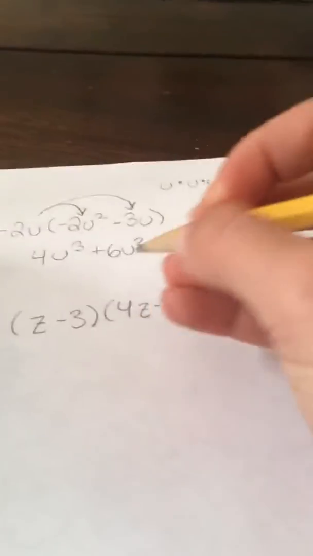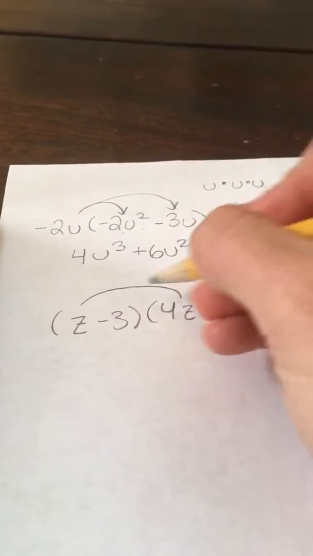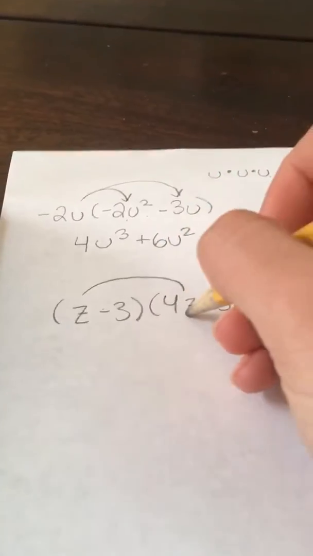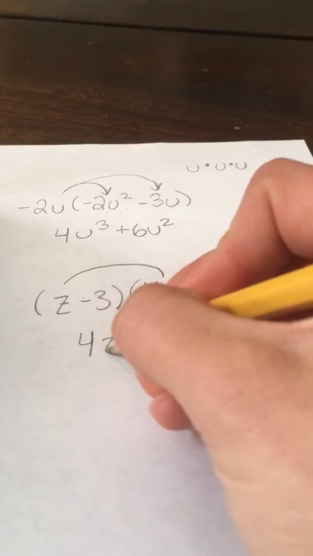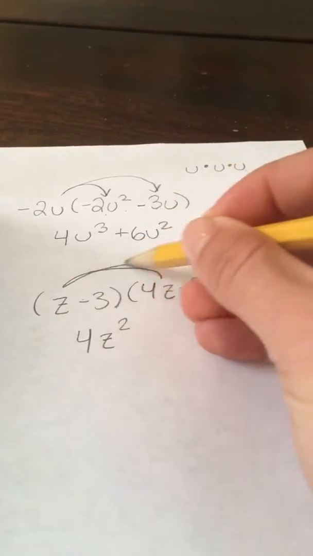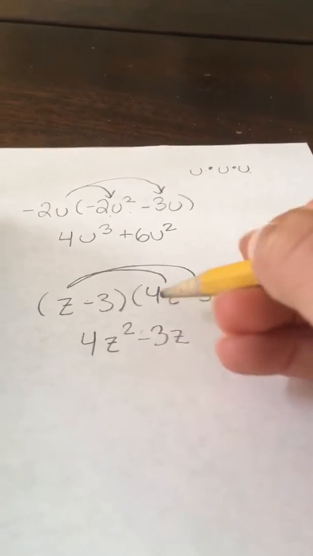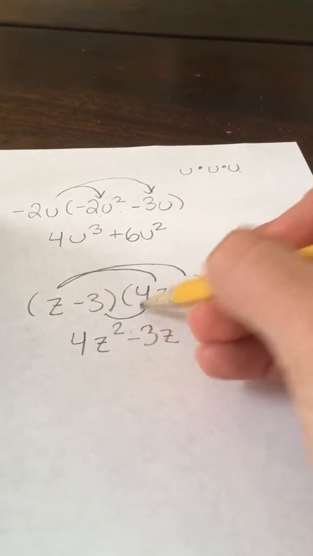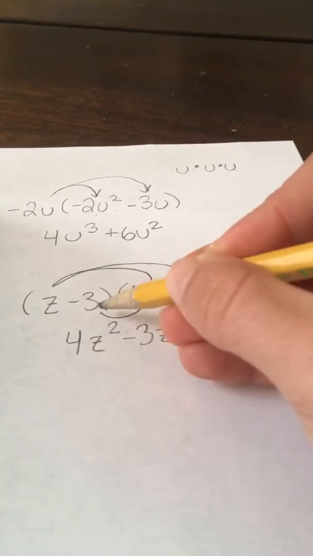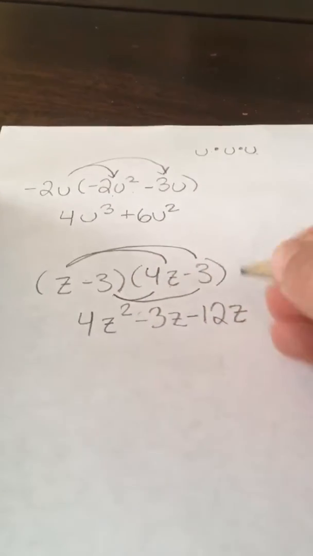So I like to use FOIL, like first, outer, inner, last. So when you multiply the first in each set of parentheses, z times 4z is 4z squared. The outermost would be z times negative 3, so negative 3z. The innermost would be negative 3 times 4z, which is negative 12z. And then the last in each parenthesis at the end would be negative 3 times negative 3, which is positive 9.